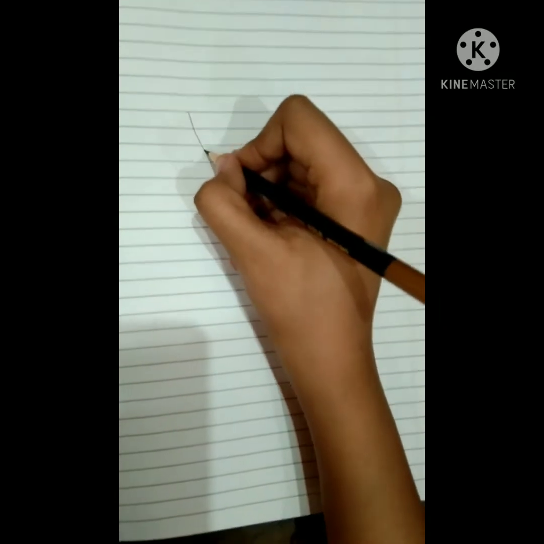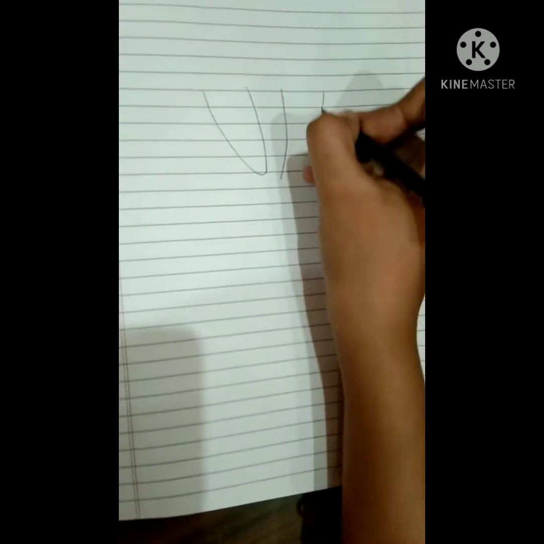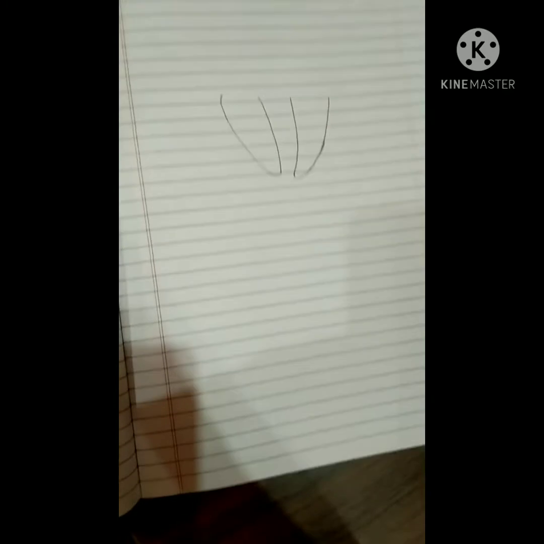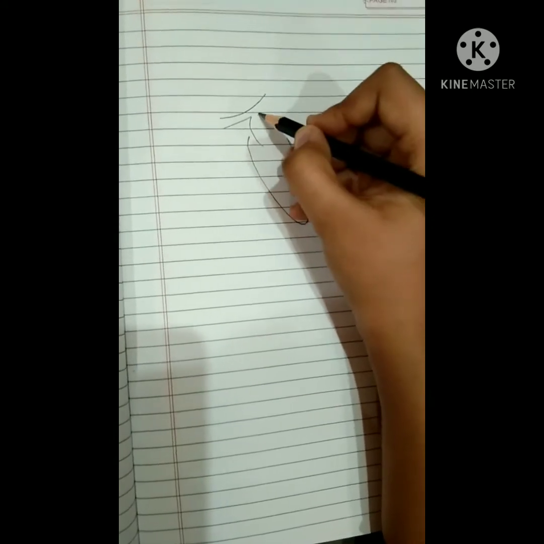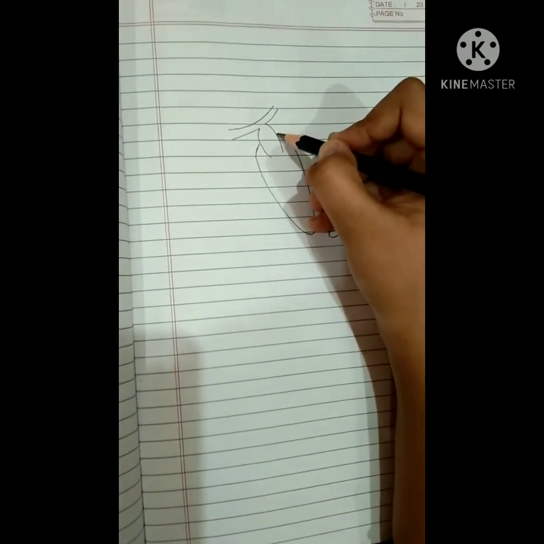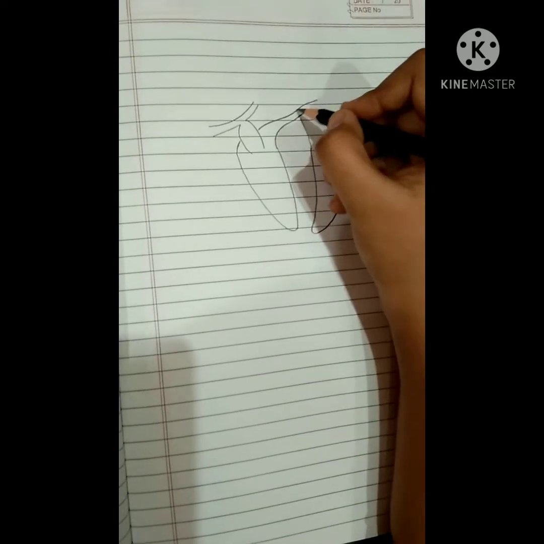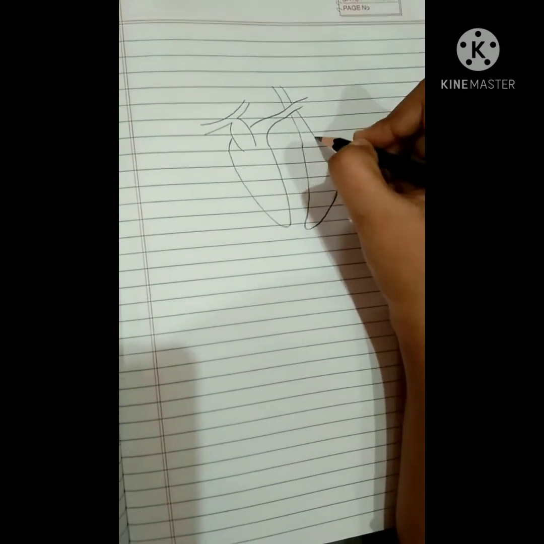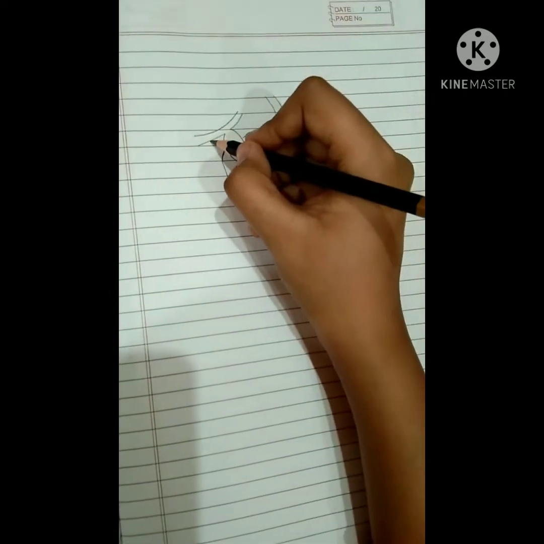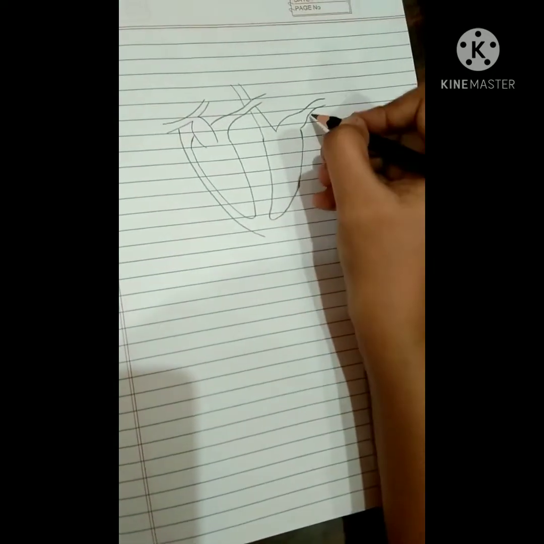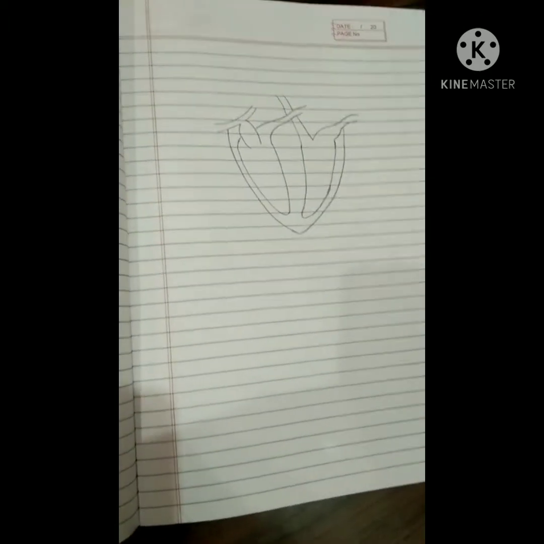Draw two ventricles. We have drawn the outer structure of the human heart.